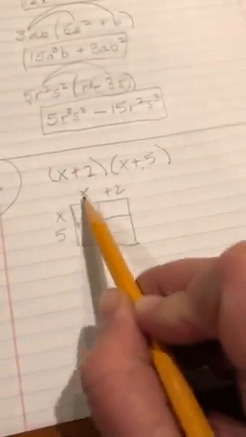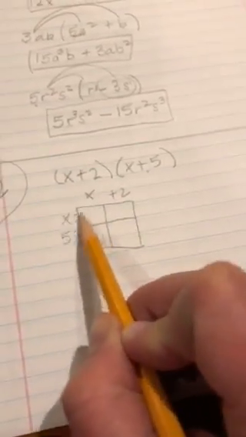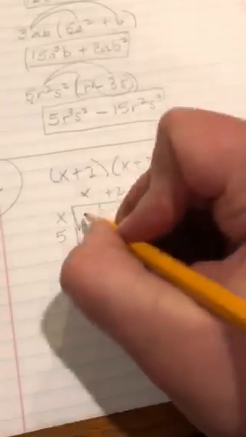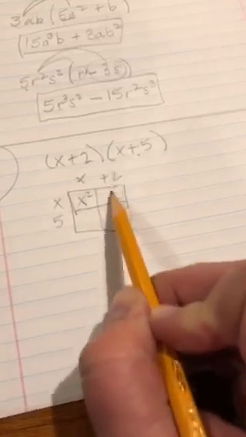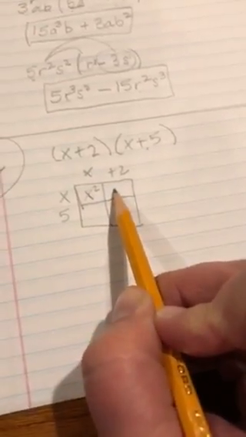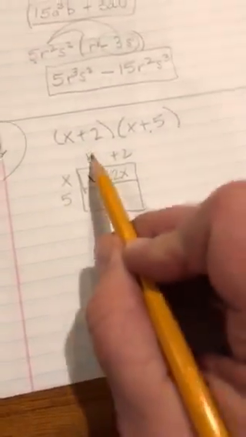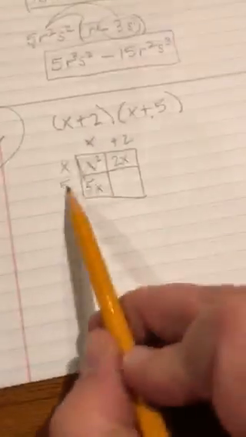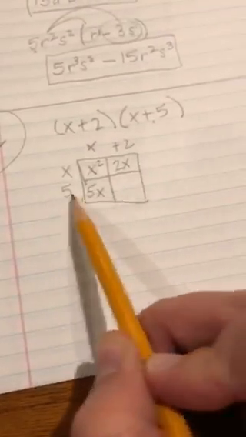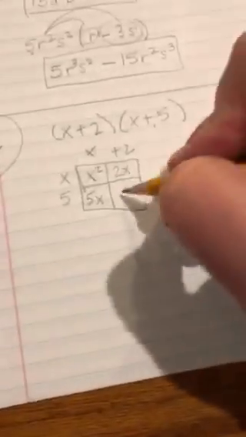So I'm basically matching up x times x. X times x is x squared. Then I'm going to go over here in this box, x and 2. So x times 2 is 2x. Then in this box, I take 5 times x and get 5x. And over in this box, I take 5 times 2 and get a positive 10.